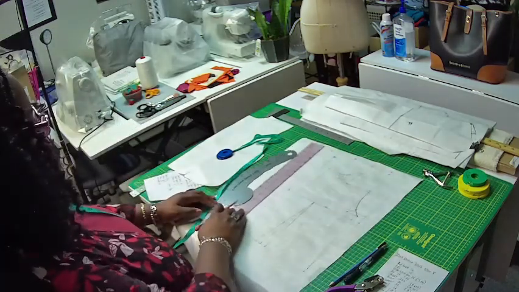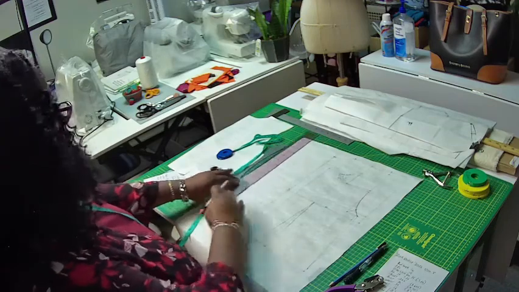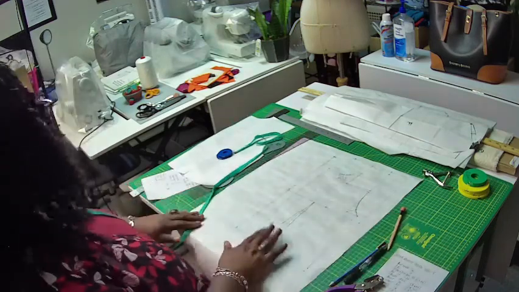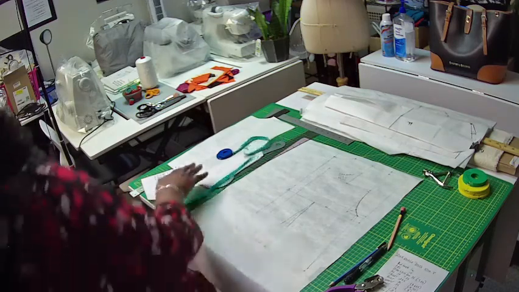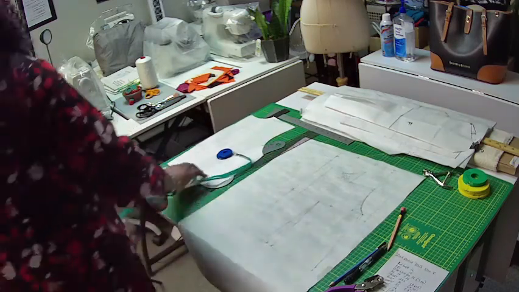All right. Okay, so now I'm going to show you guys what you do to the back pattern. So let me cut this out. Okay, can you bring the scissors with me? One second.